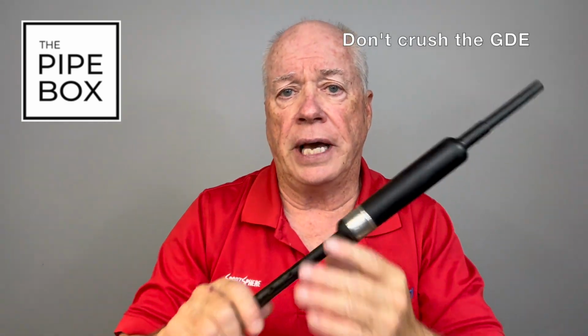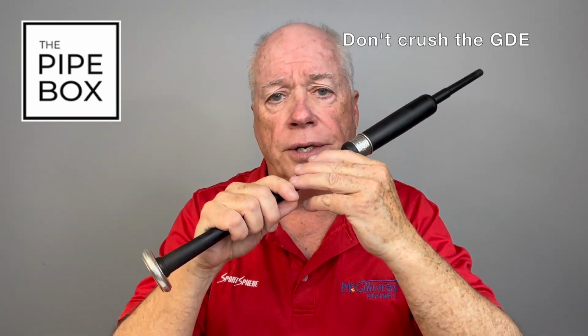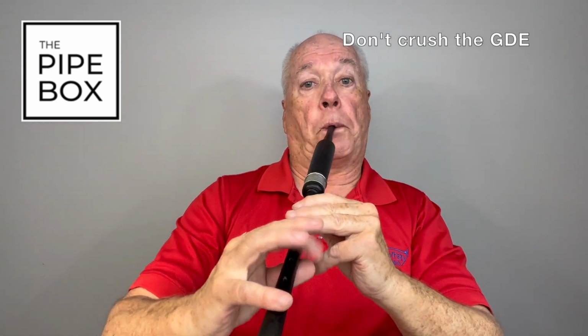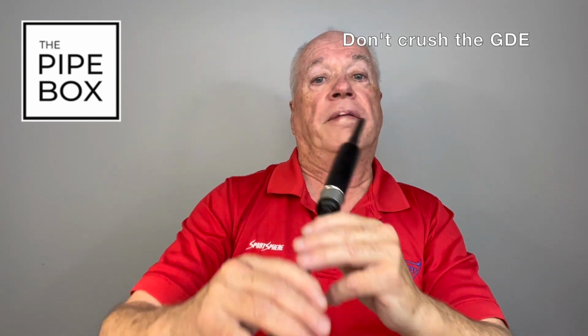Also, be careful not to crush the GDE. That is, put the grace notes too close together so they're almost on top of one another. The clarity of the grace notes is just not there.